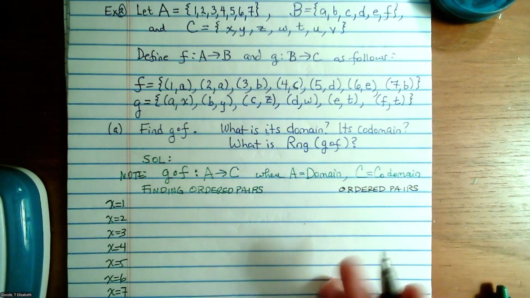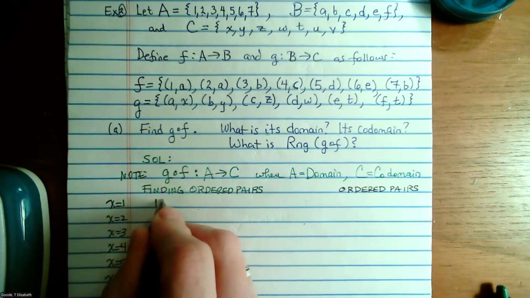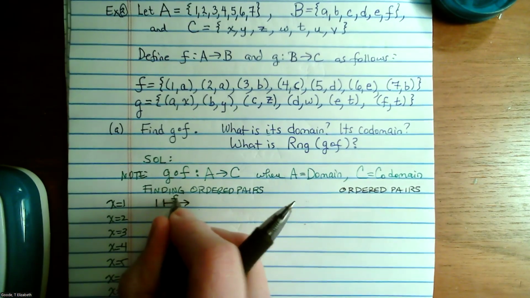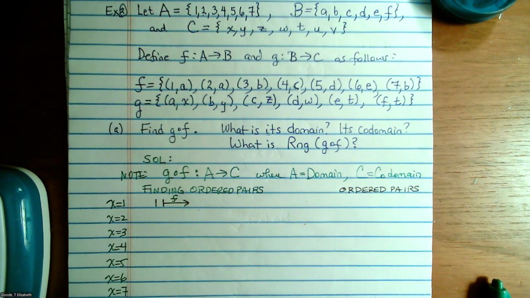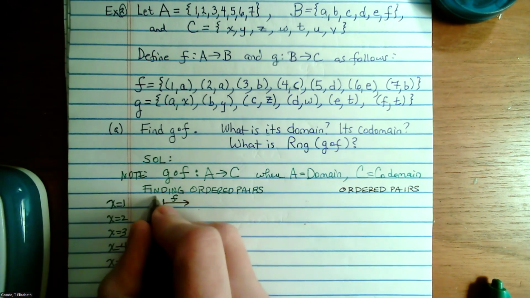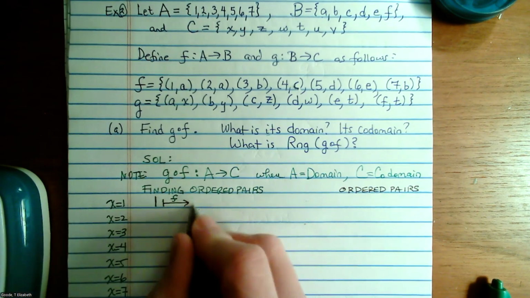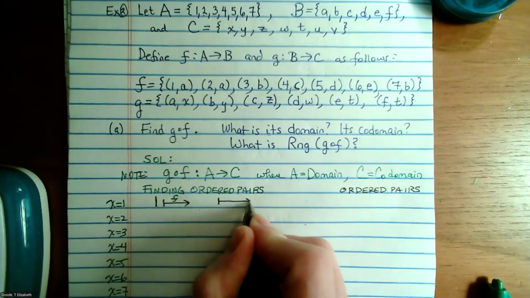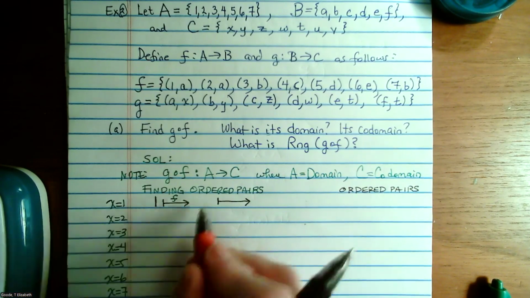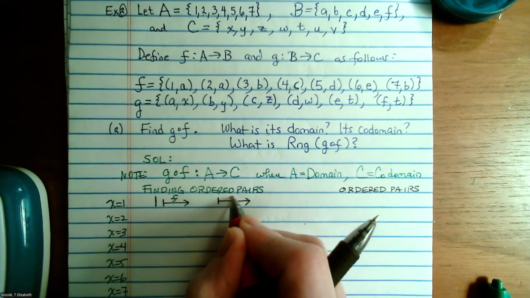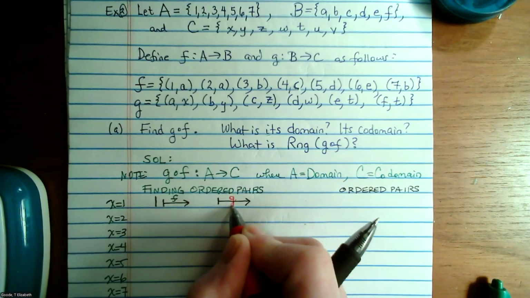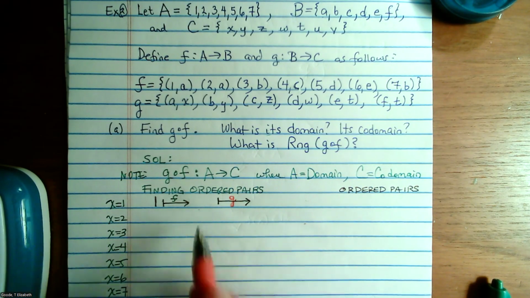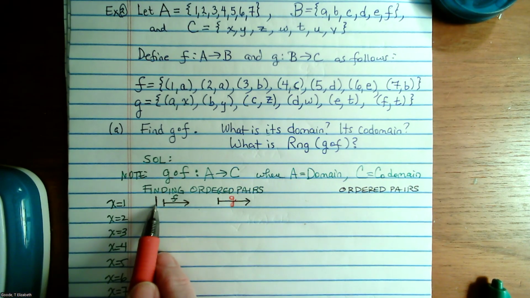All right, so this is the deal. 1 is going to map somewhere under F. And then wherever 1 goes under F, we'll leave some room, we're going to put that there. Then G is going to pick up from there and take whatever's here, that intermediate image, and map it somewhere. So let's do this. Where does 1 map to under F?